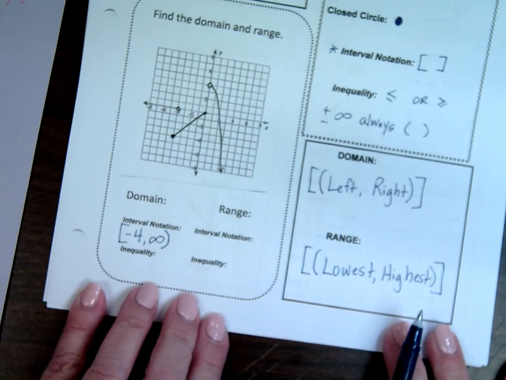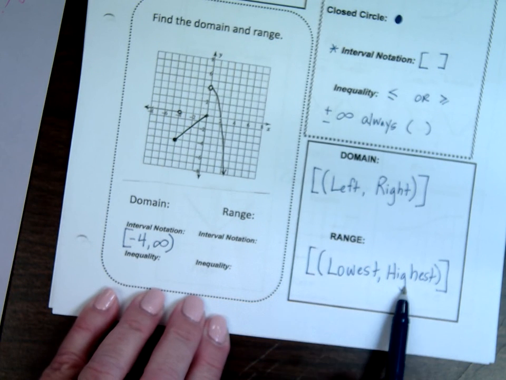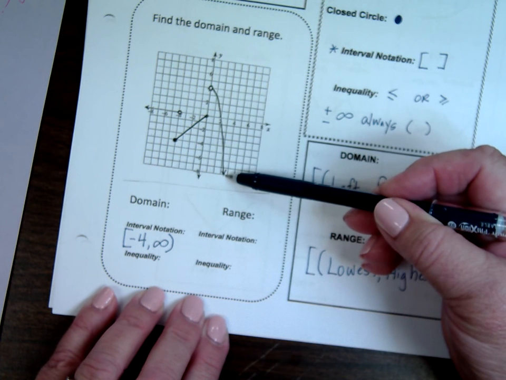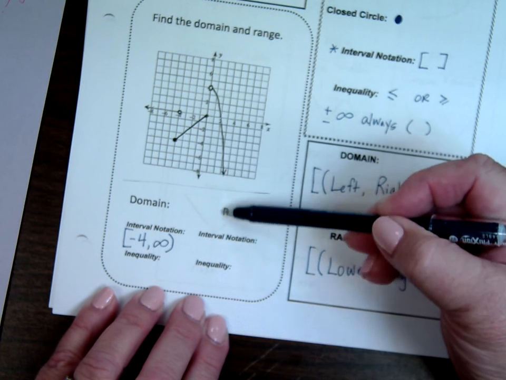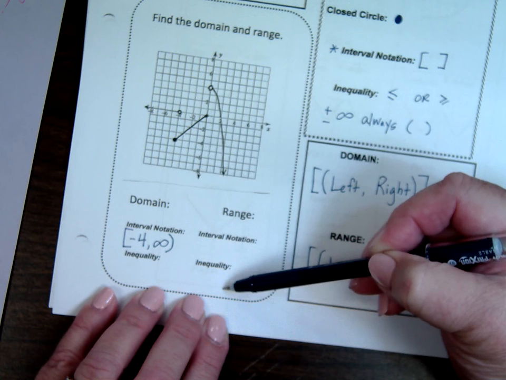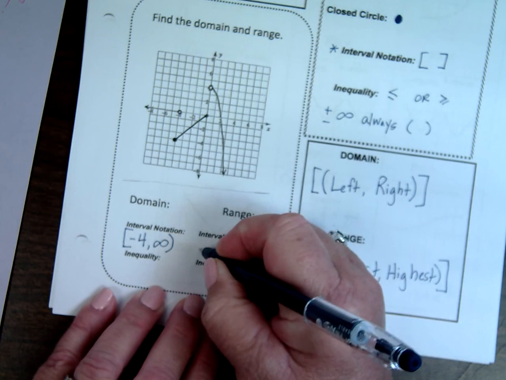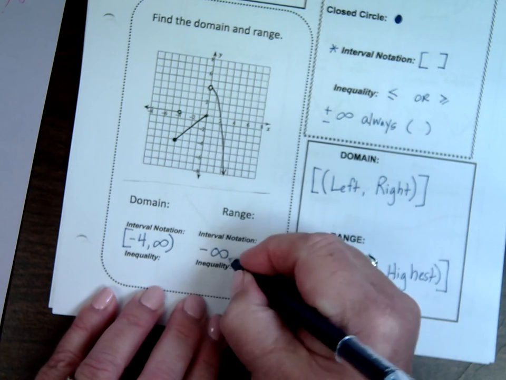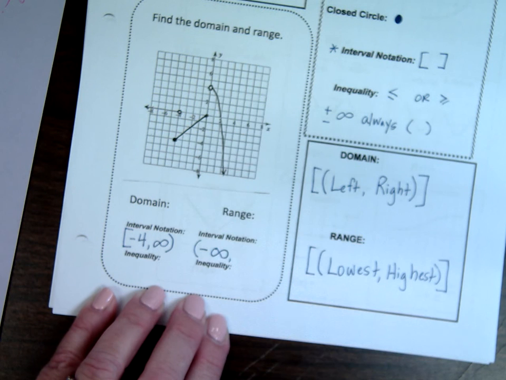Then I'm looking at the range. Range is lowest to highest. So how low does it go? Well, there's an arrow right here. And that arrow means it keeps getting lower and lower and lower, which means it's going to negative infinity. So the lowest it goes is to negative infinity. I don't know what infinity is, so that's a parenthesis all the time.